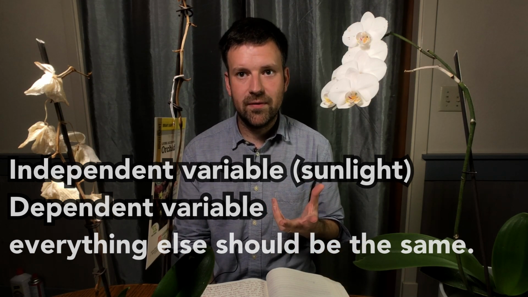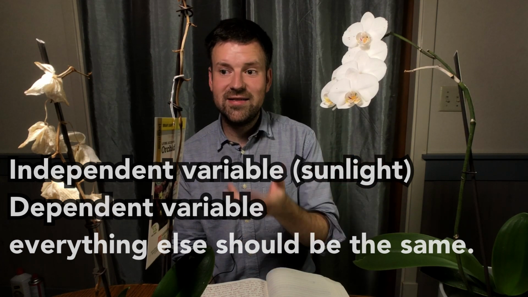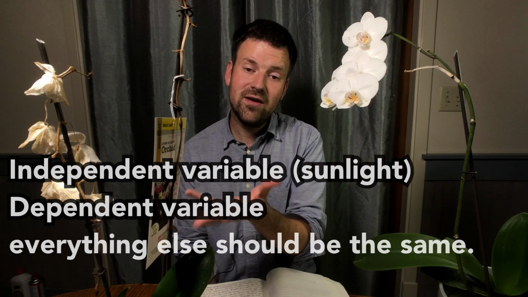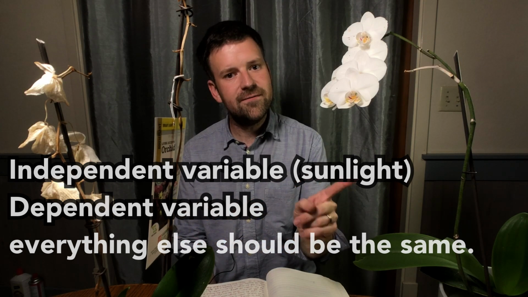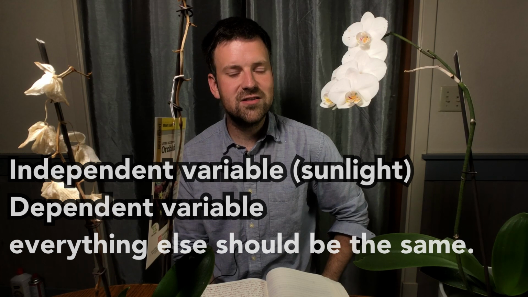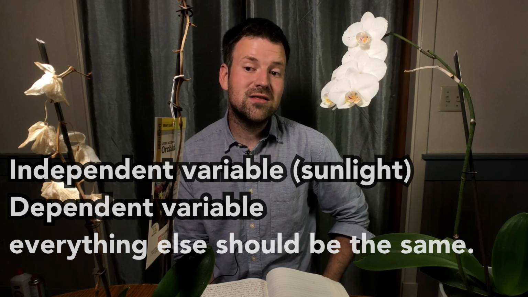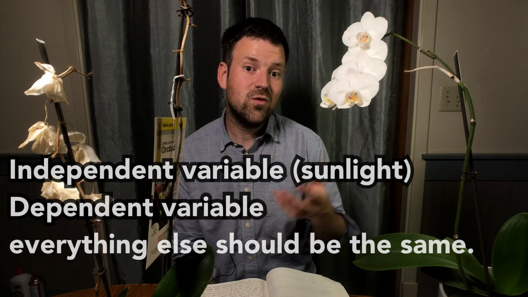For example, if I take this plant and I let it grow as usual, and then I take another plant and I don't give it any sunlight, the difference between the two is the dependent variable. It's the one that I see, and so I might see how much the plant grows or doesn't grow.